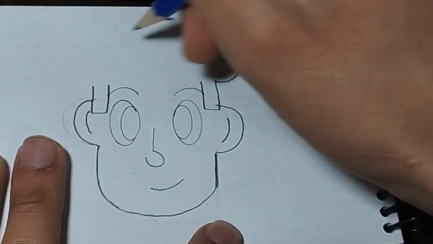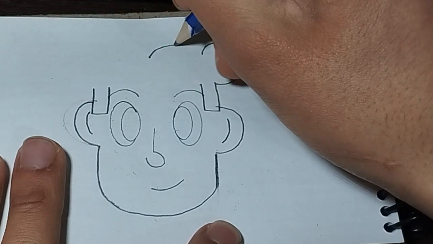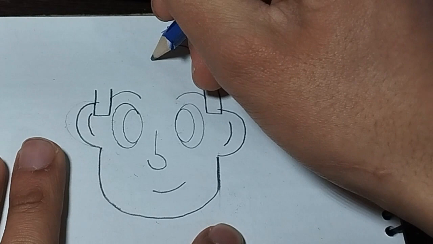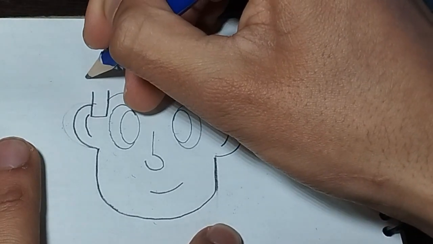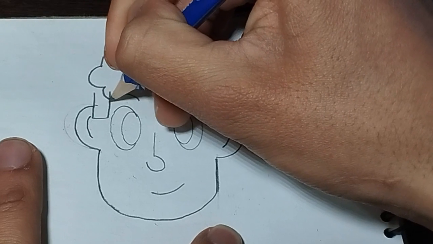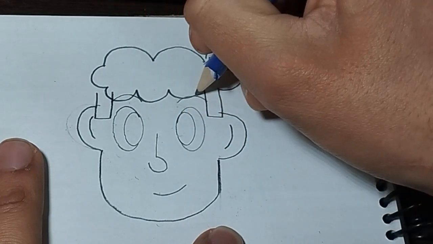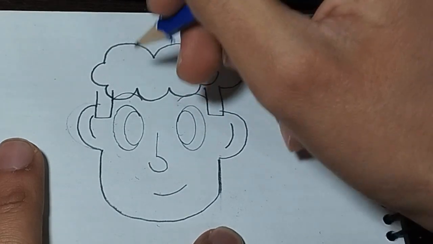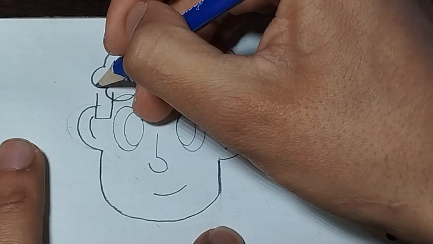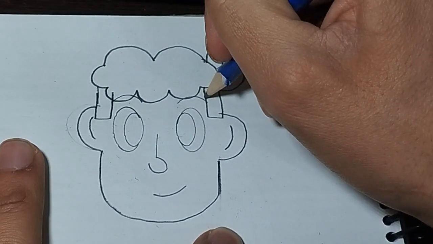So we can start from right here. I'm gonna make one here. We're gonna make another one here, and we're gonna make small zigzags like this. Done, done, done, done. There. Now to give it a bit more shape, we're gonna start closing all these parts of the hair like this.